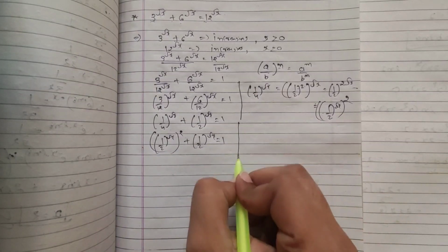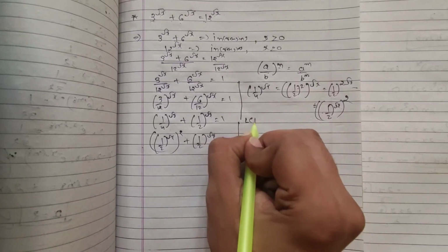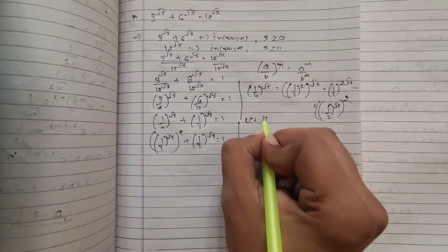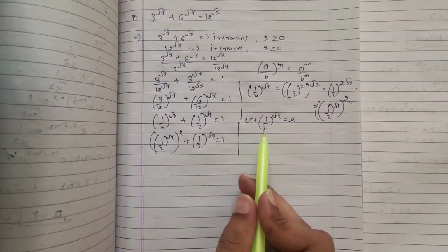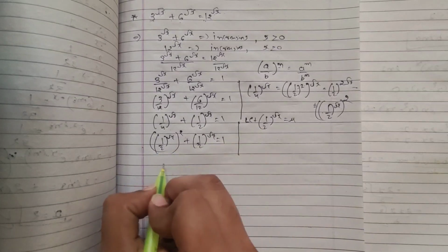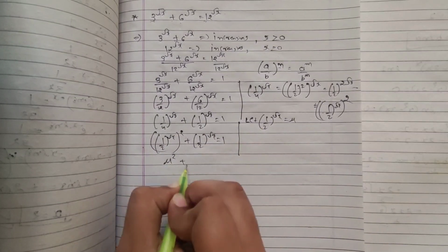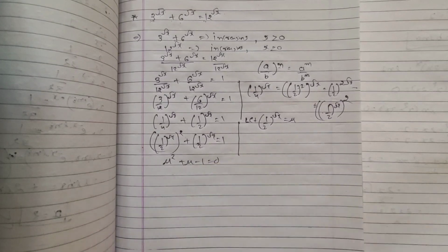Because there is a very simple way by which we can solve this question. If I let 1 by 2 raised to root x equal to u, then this question will become very easy. So I will put u, which means u square, here u, and if I bring 1 to the left hand side, then u square plus u minus 1 equal to 0, which is a very simple method, right?